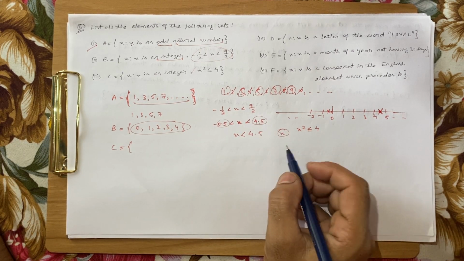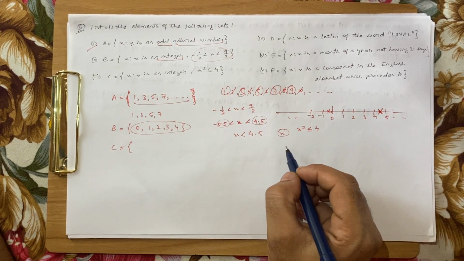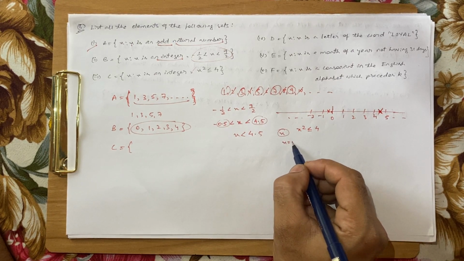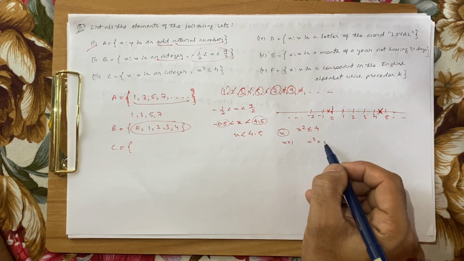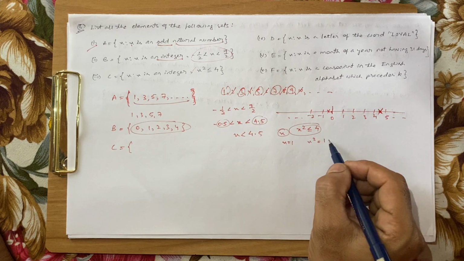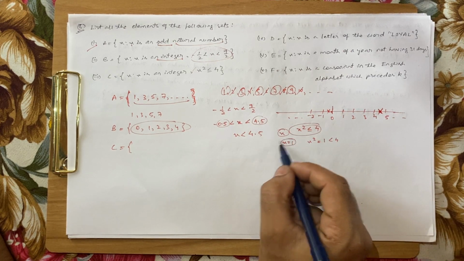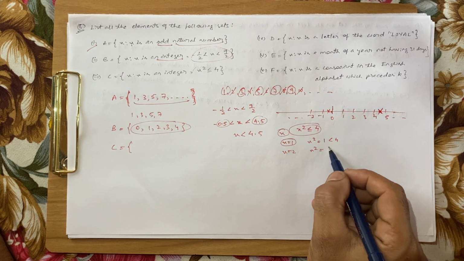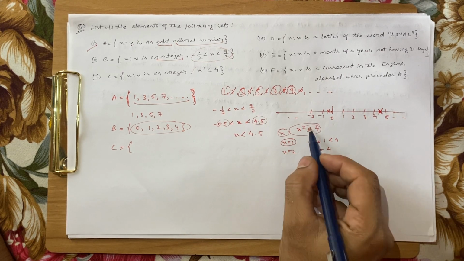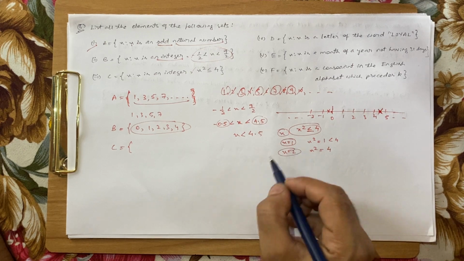Let's say I take x to be 1. Then x square is 1 square, that is 1, which is less than 4, right? So I can take x to be 1. If I take x to be 2, then x square is 2 square, which is 4, equal to 4. So this is also satisfying the condition. So I can take x to be 2.